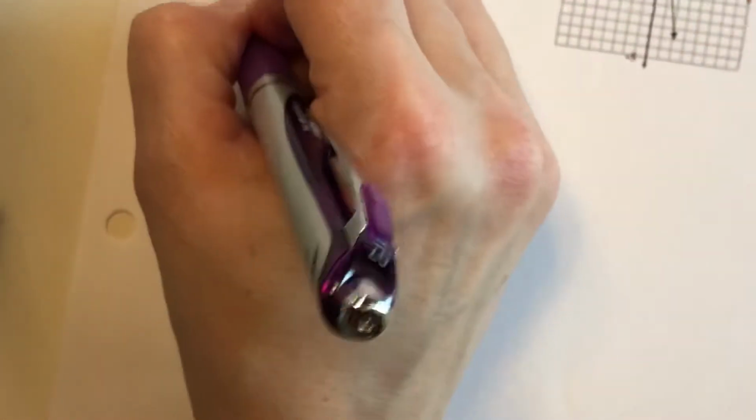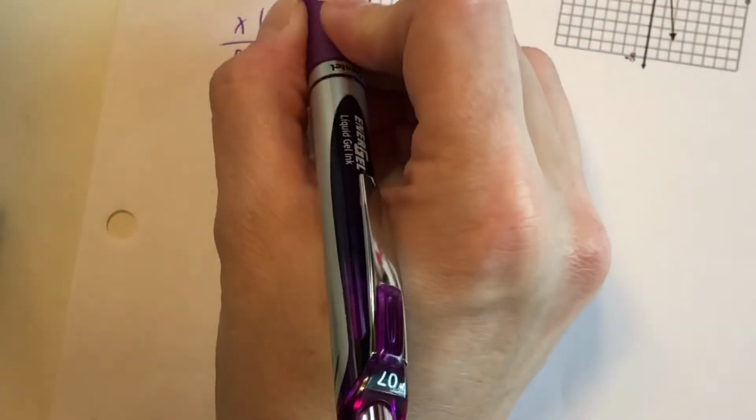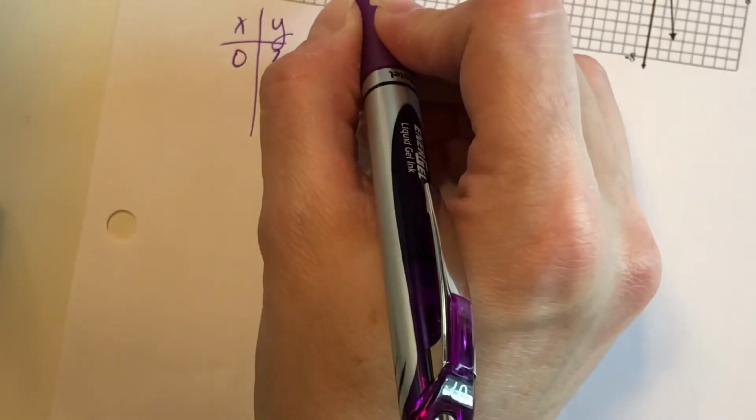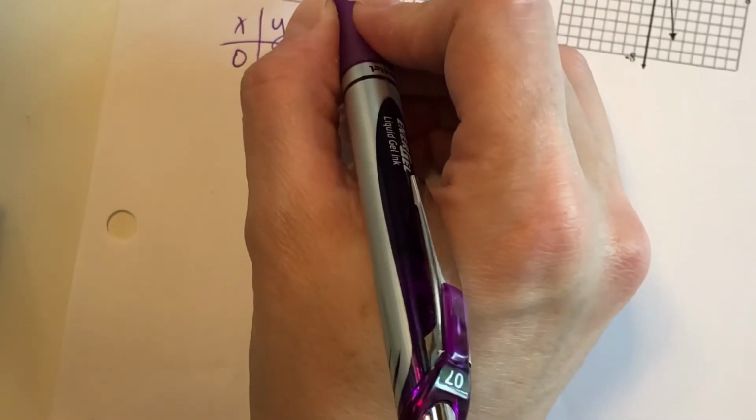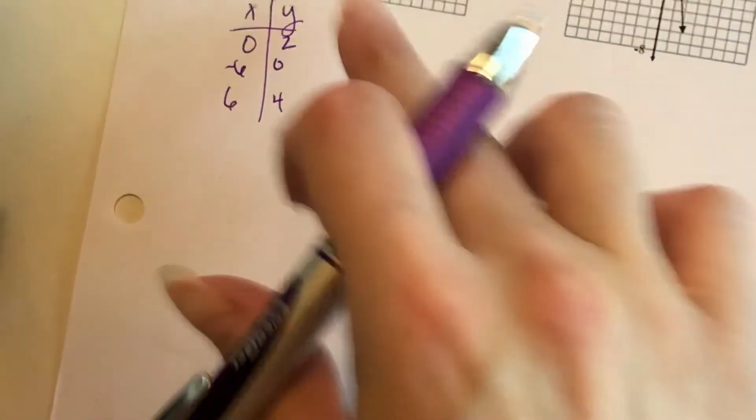So in part A, I'll help you out. I can do a table of values for that function. I can see that 0, 2 is on there. And then if I come back here, I've got a point. 1, 2, 3, 4, 5, 6. So -6, 0. And then over here, there's one that I can read right there. It touches right there at the corner of the grid. And that would be 6 on X and 4 on Y.